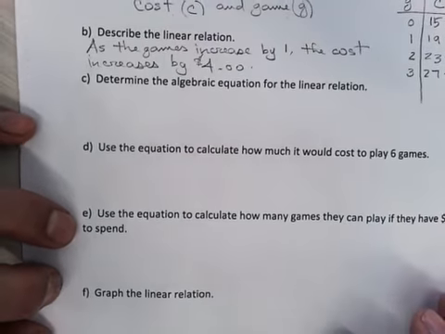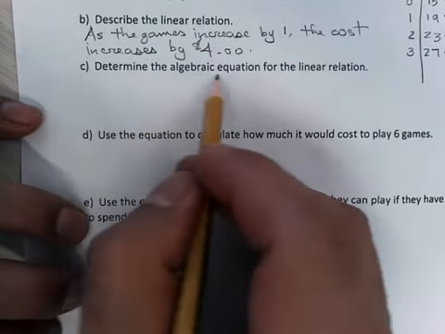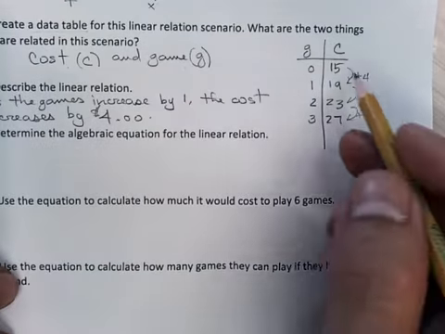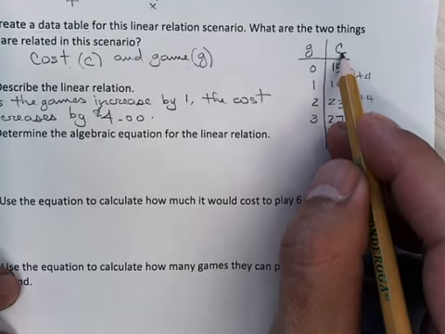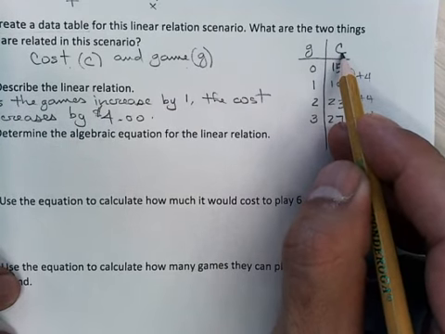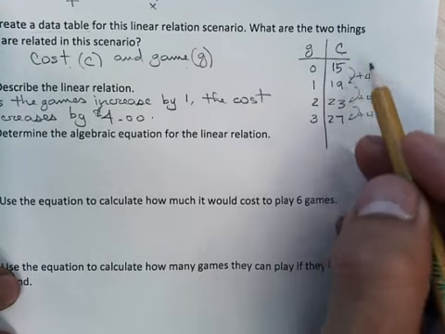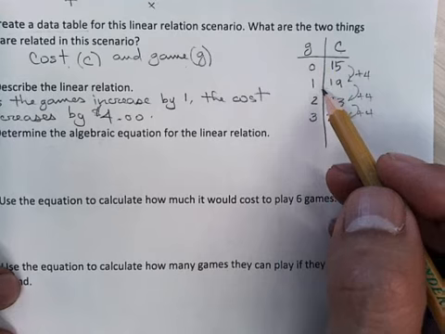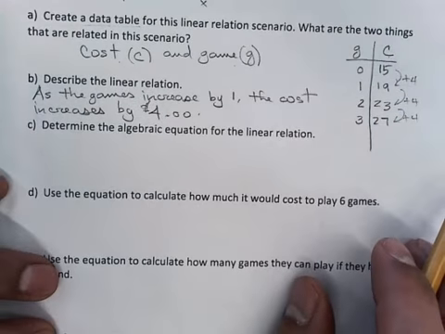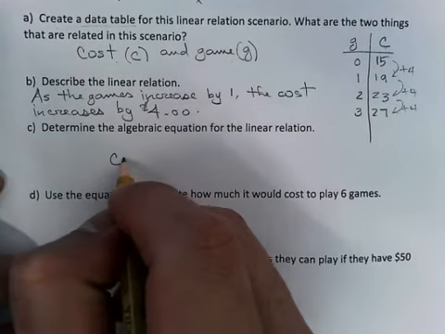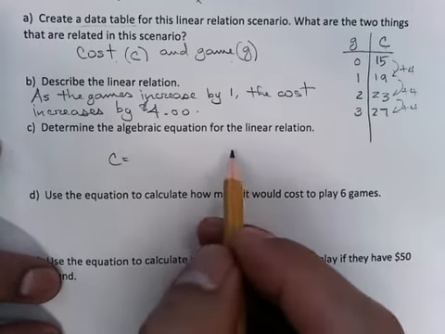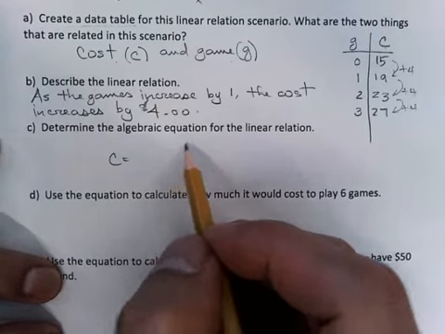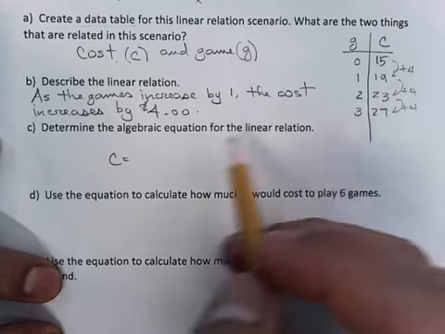Okay, so now we're here. What is the algebraic equation for this? Well, as I've shown you in class, the easiest way to really do this is, this equation is going to be about the dependent variable always, okay? Because the cost is the one that's increasing dramatically. The game is just counting how many games you actually have. So this equation is going to be about the cost. And what is the cost equal to? Well, it is equal to the $15 you already paid plus the $4 per game that you're going to play.